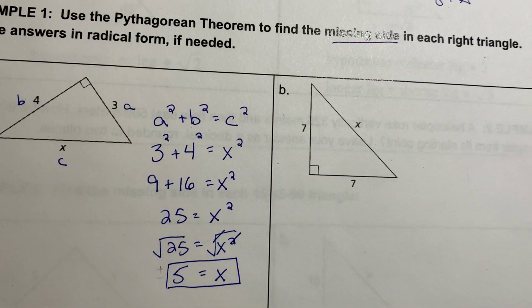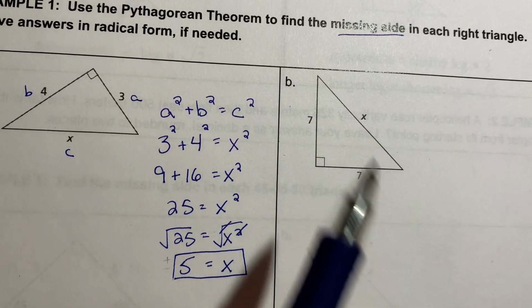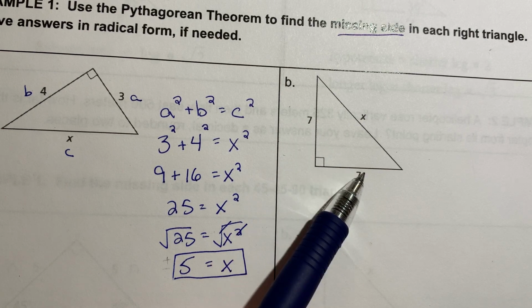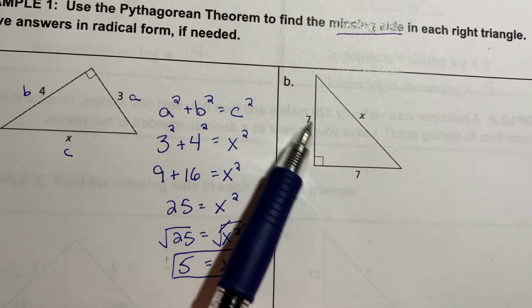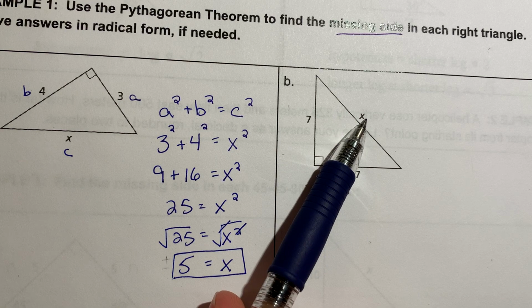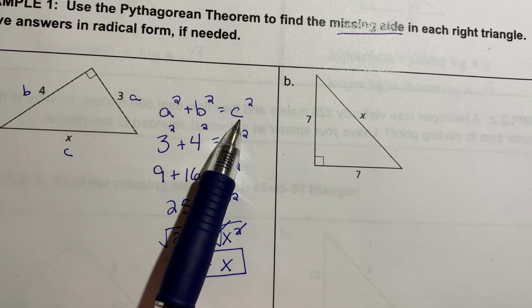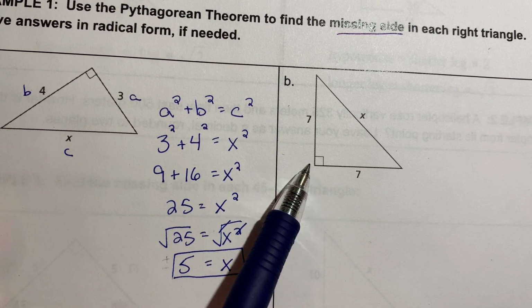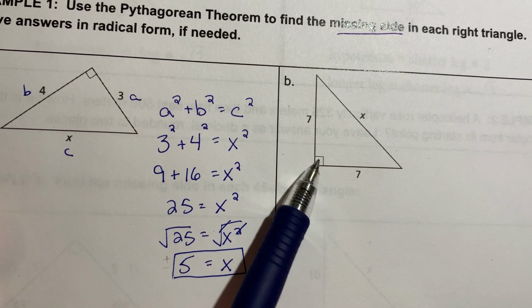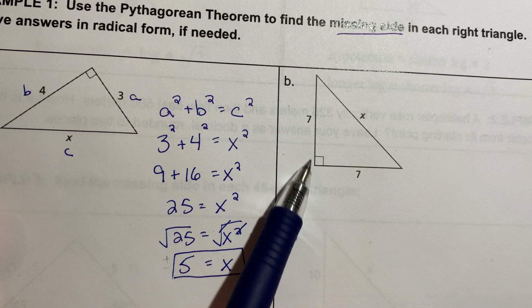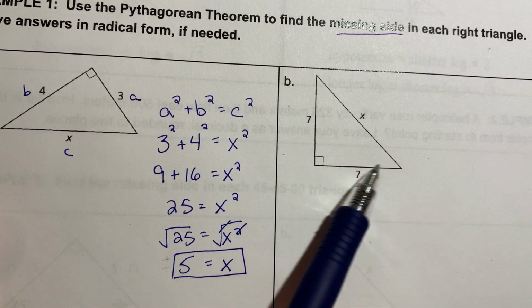All right, let's look at another one. Now again, first thing you want to do is identify which are your legs and which is your hypotenuse, because it's the two legs that you add together and are equal to the hypotenuse squared. So here's my right angle. The two sides that are touching the right angle are these.